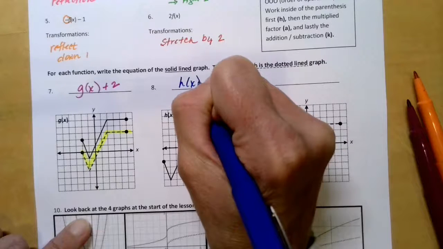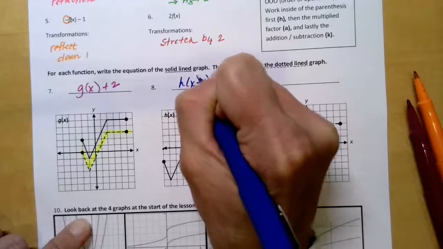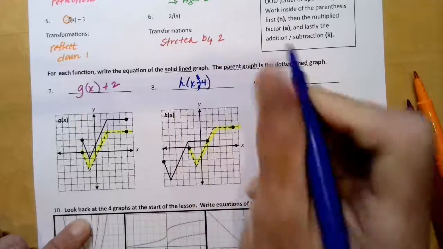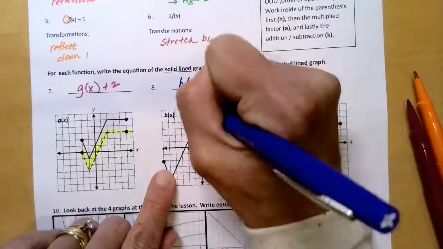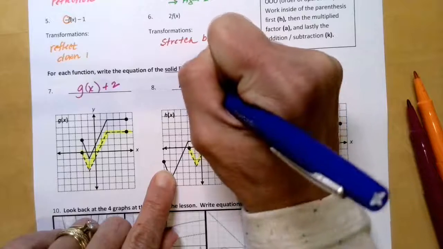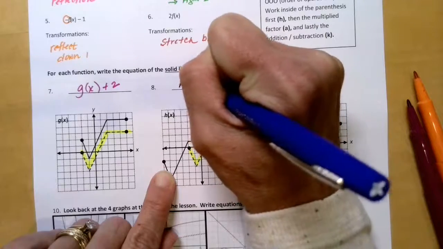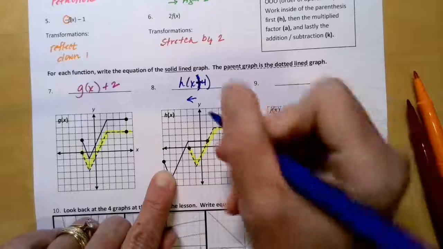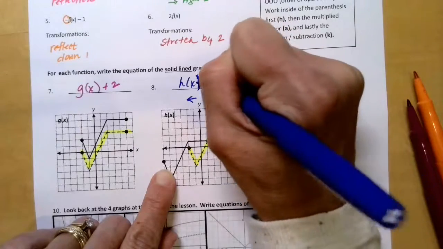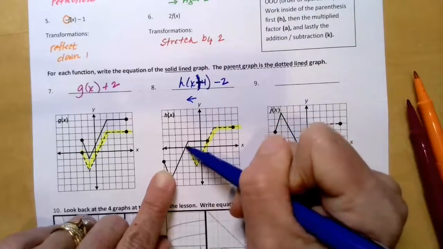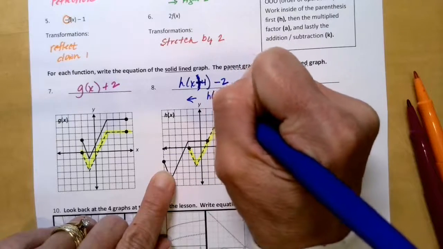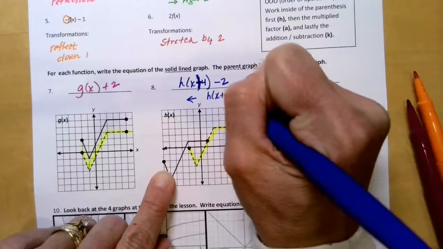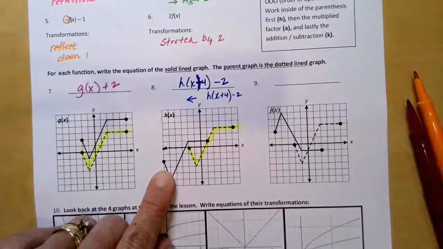So we are going to do minus 4, get rid of that. Oh wait, no, it shifted to the left, which means it's got to be positive. Nice. And then it looks like we went down 2. So h of x is x plus 4, down 2.